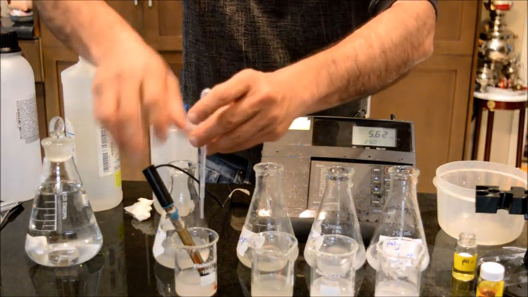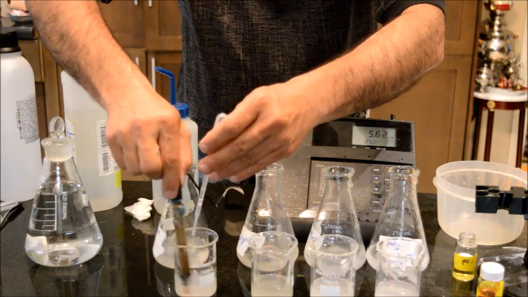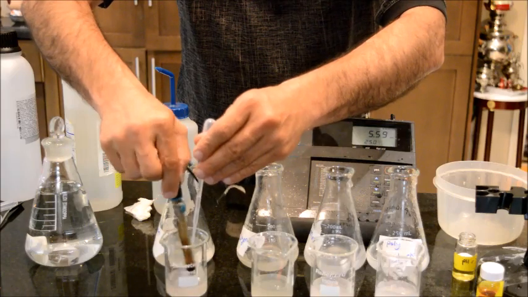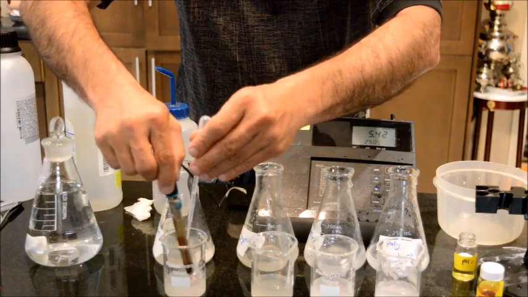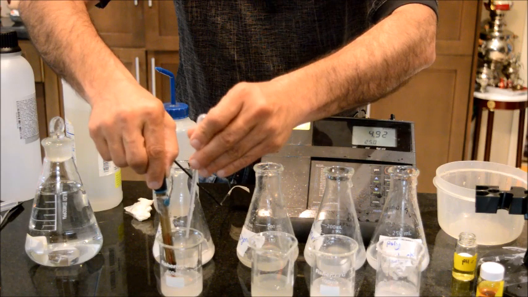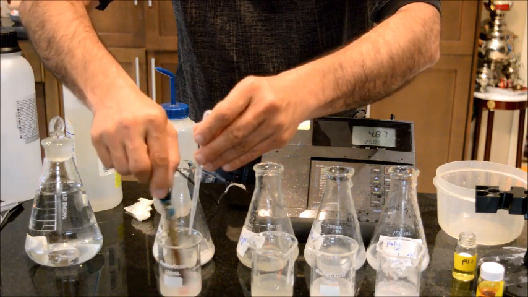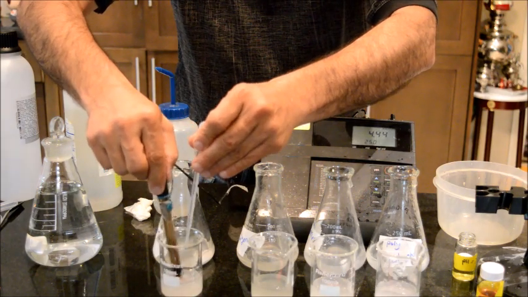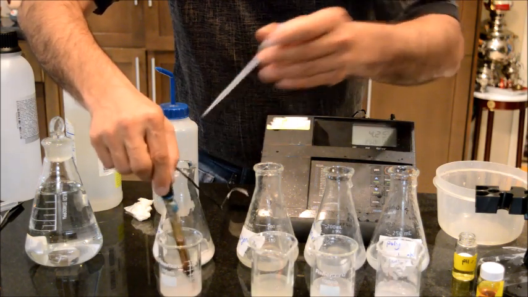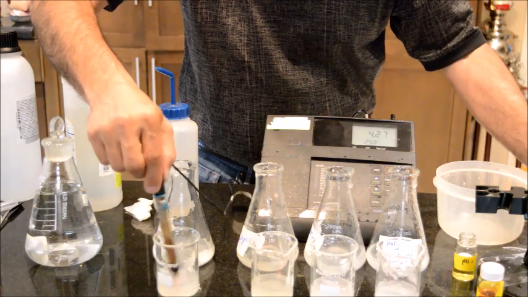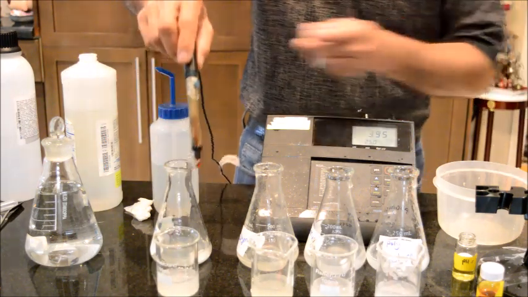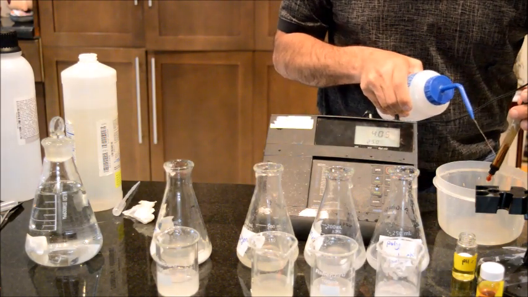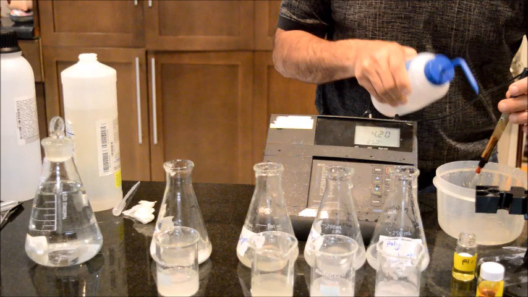Because the gelling agent is already too thick, I'm going to use the pH probe itself as a mixing device. So I try to get close to 4. I don't necessarily need to be exactly at the target. So I think 4.3 is good enough. So I will leave it as that. I want to avoid cross-contamination.